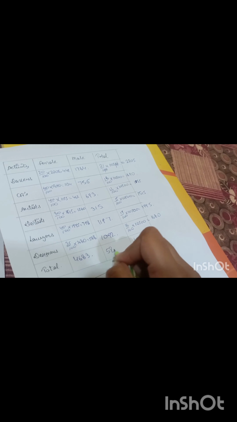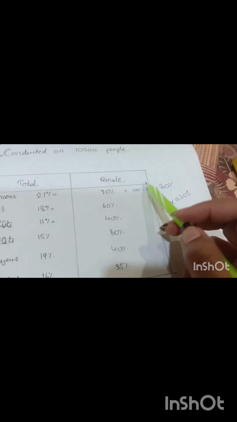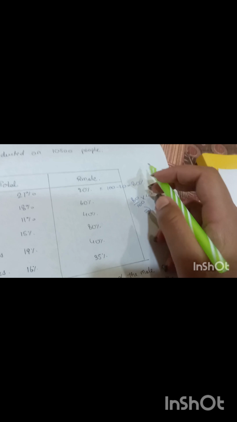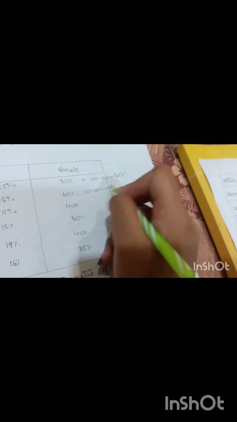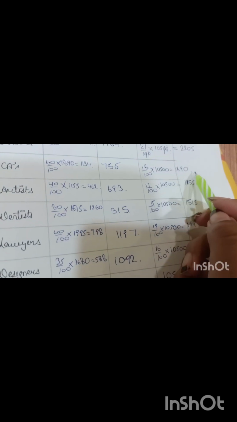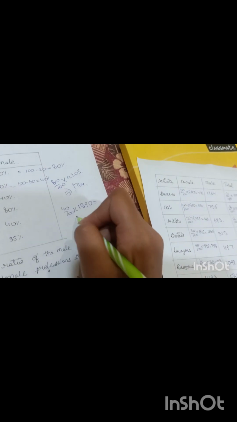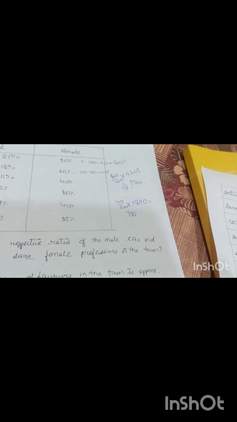Then the total will be this, and I will tell you how to solve by this method also. So you can see it's given like this. You can solve it like this. So you'll get the value. For one more question, so you can do like this. 100 minus 60 is equals to 40%. So for this you can do it like this. 40% into what is the total? It's 1890. So if you'll solve like this, you will get the value 756. You can solve by any method.